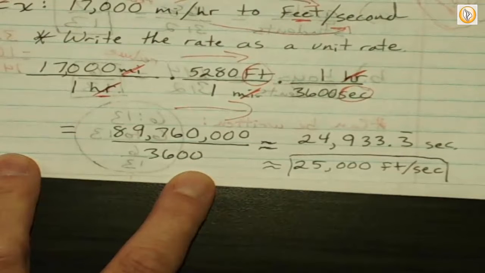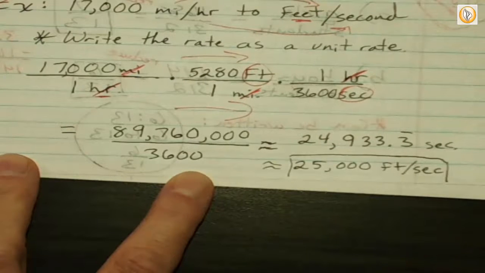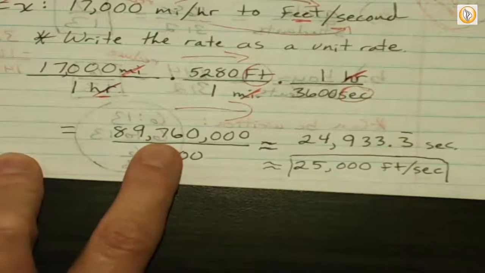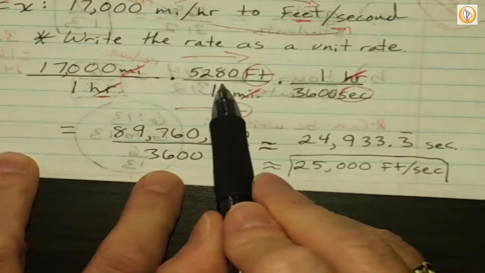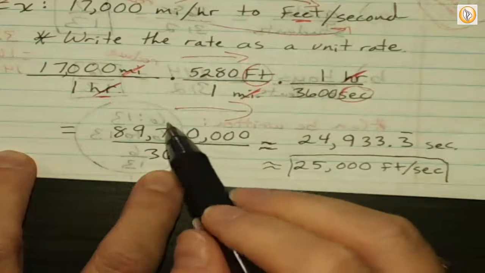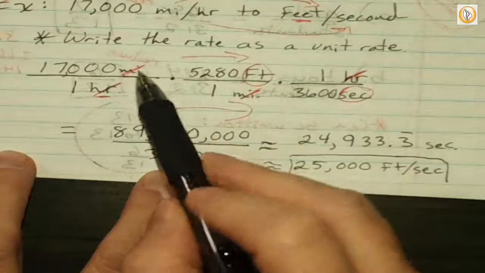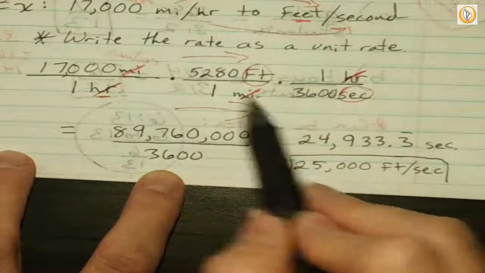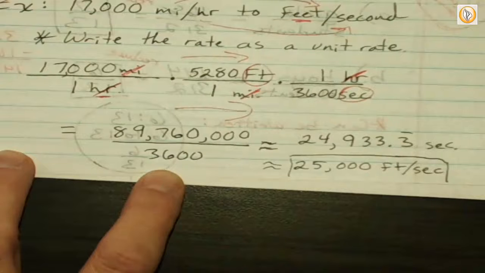Okay. All right, Miranda, now, how did you get that number where the first equation is? I multiplied 17,000 with 5,280. But you crossed it out. I crossed out the labels because we're going from miles to feet. So I have it on top and bottom so they get canceled out.